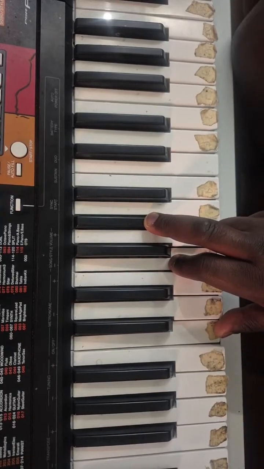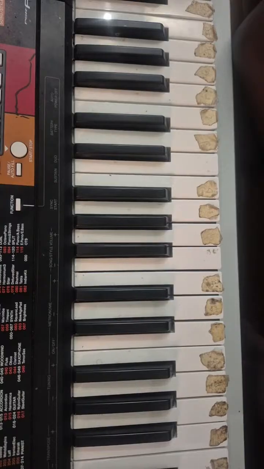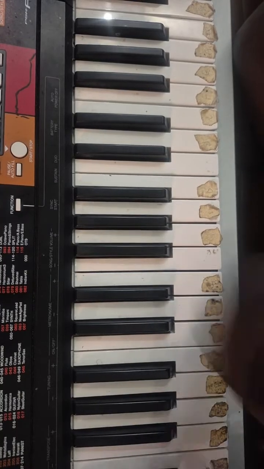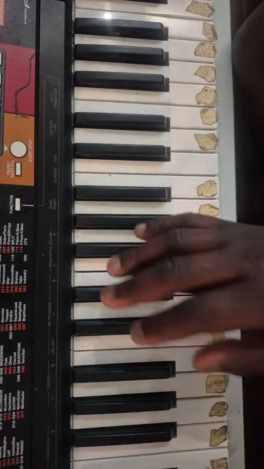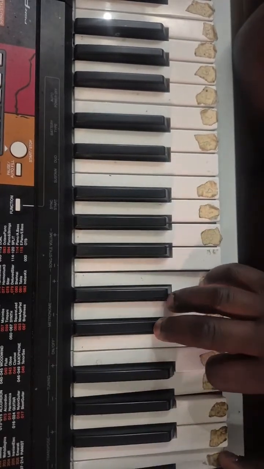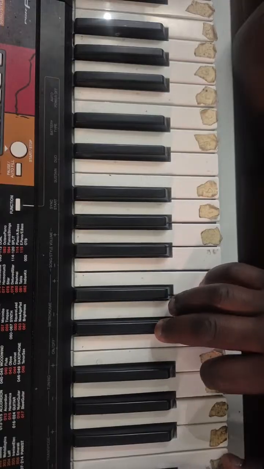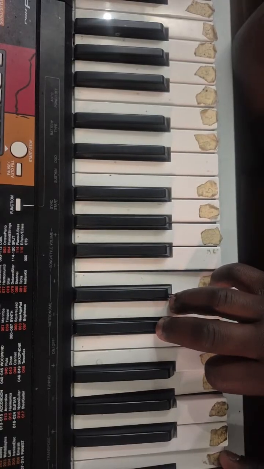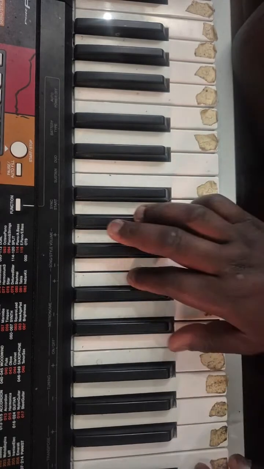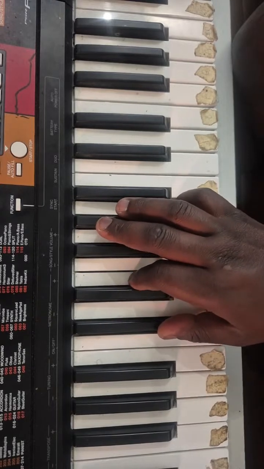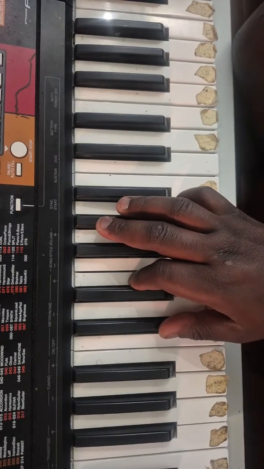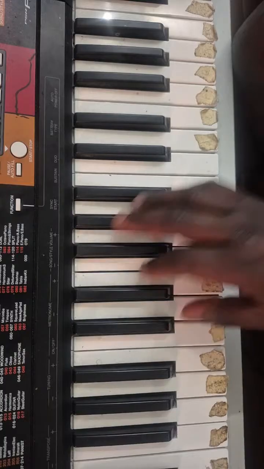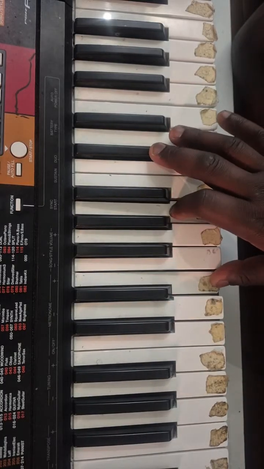So that's all we need to know about inversions, and then you can take it to any key you like. Yeah, so if you're playing key A, so this is A, so this is the first inversion, right? And this is the second inversion.